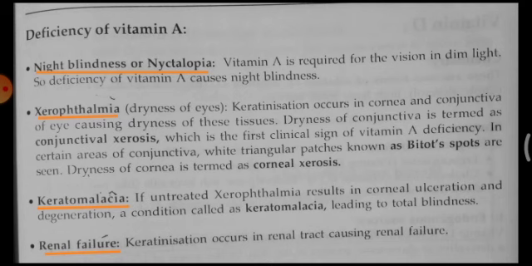Next one is xerophthalmia, which is called dryness of the eye. Keratinization occurs in the cornea and conjunctiva of the eye, causing dryness of these tissues. The dryness of tissues, especially the eye, is a serious complication which can cause various types of disorders or discomfort. Dryness of conjunctiva is termed conjunctival xerosis, which is the first clinical sign of vitamin A deficiency. This is the first symptom of vitamin A deficiency.